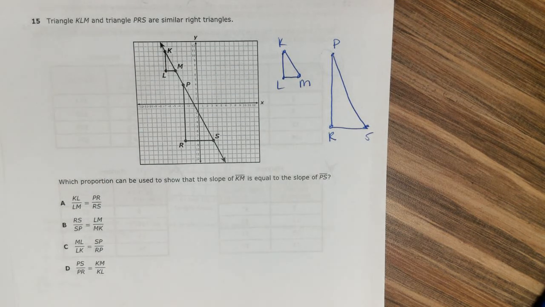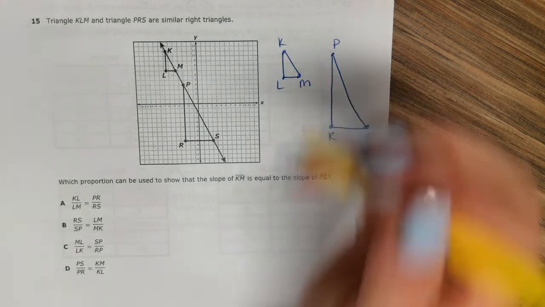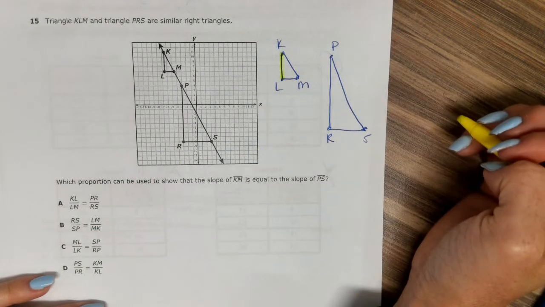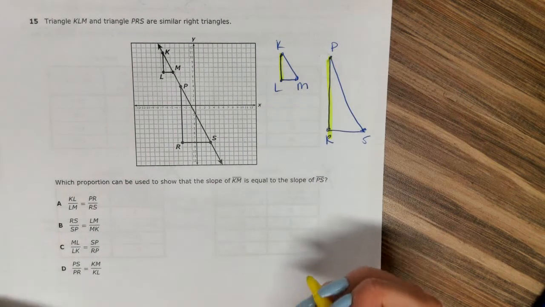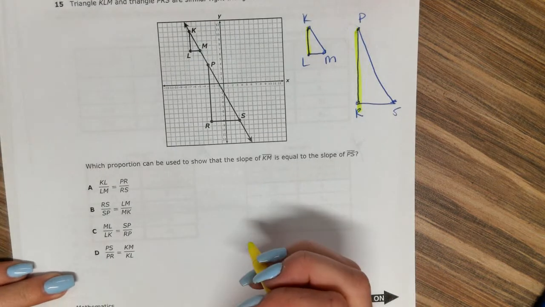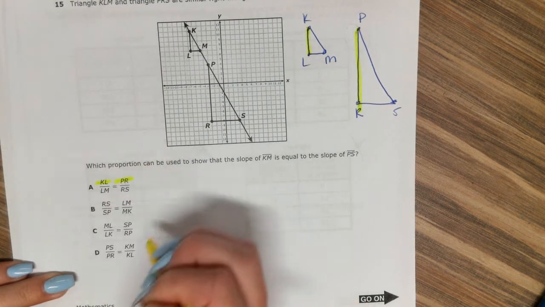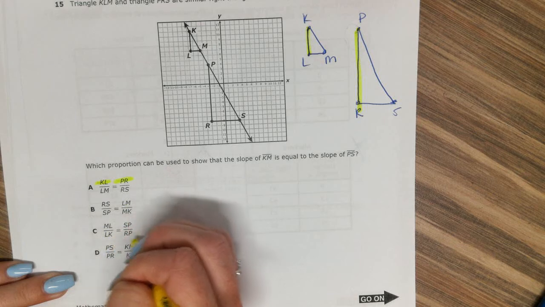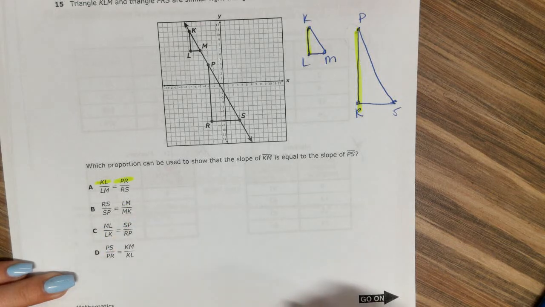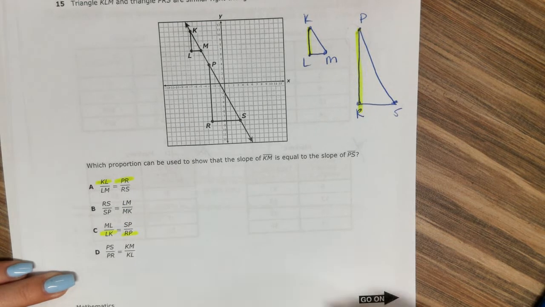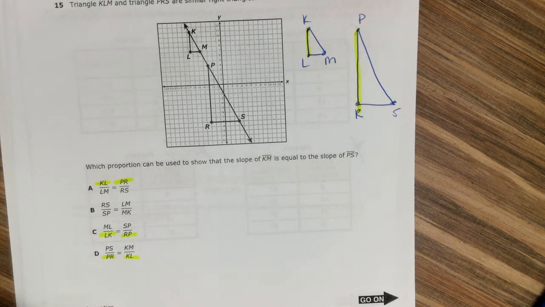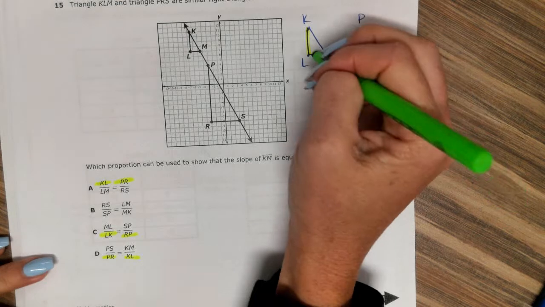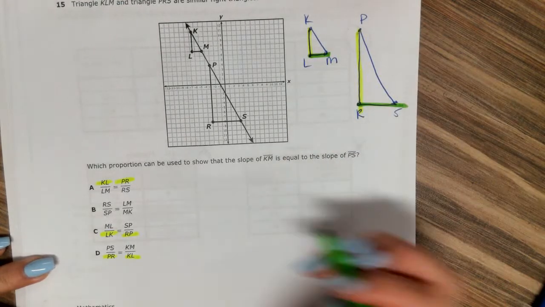Y'all remember how we highlighted? Yes or no? Okay. KL corresponds with what? PR. Okay, so I'm going to go highlight. KL, PR. That's all I see. Oh, RPLK, same thing. Okay, now I'm going to go highlight LM and RS.